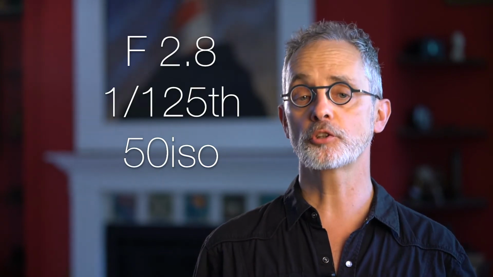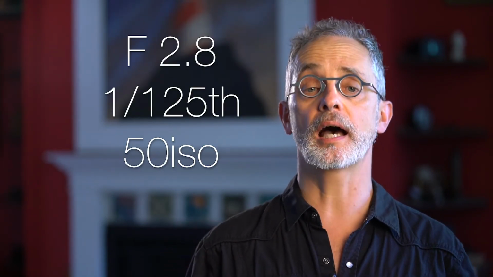Perfect. My exposure would be f2.8 at 125th of a second at 50 ISO, underexposing the ambient light by 3 stops, giving me a slow enough shutter that the camera would be able to record the burst of light from the strobe, and all this with a nice bright image in the viewfinder.